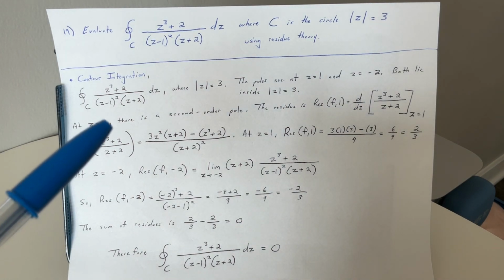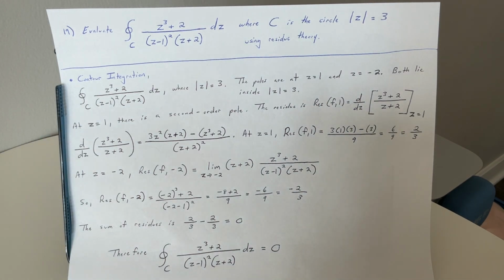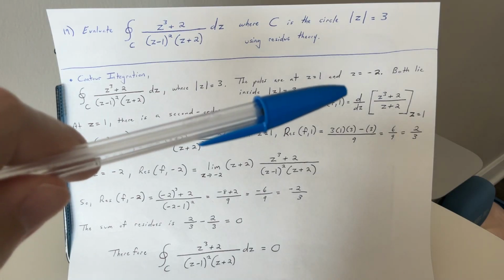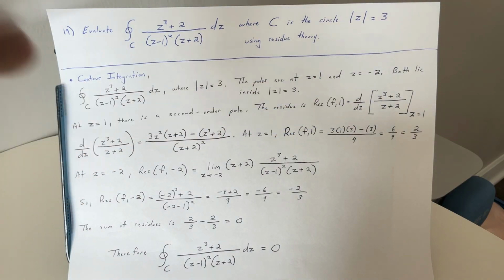So at Z equals 1, there's a second order pole. So the residue of F at 1 equals d dz of (Z cubed plus 2) over (Z plus 2), at Z equals 1.